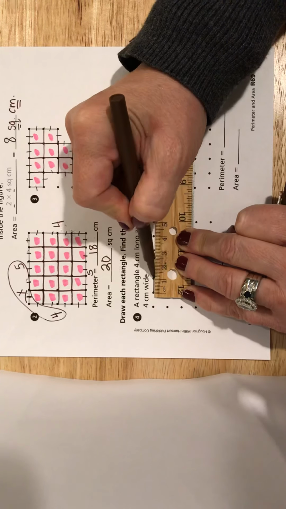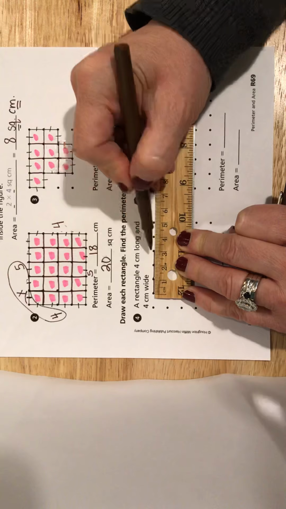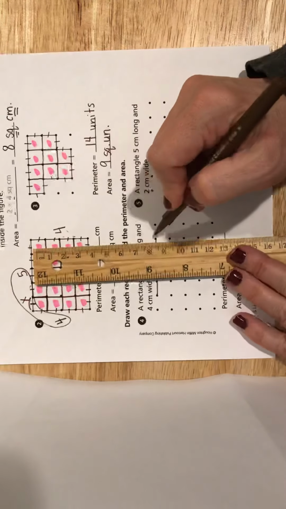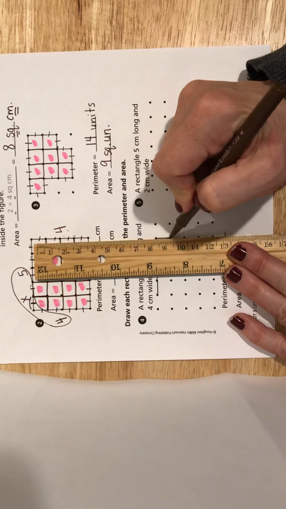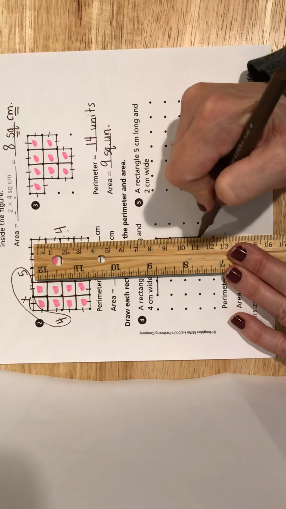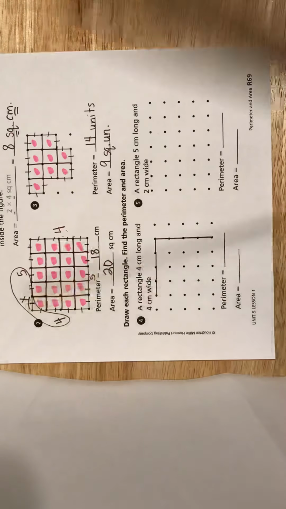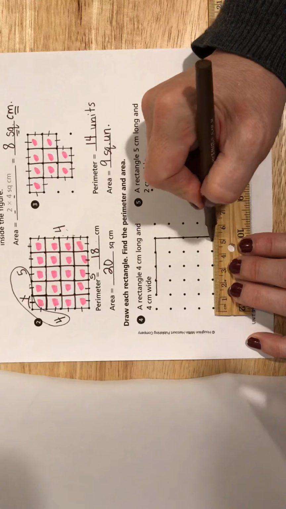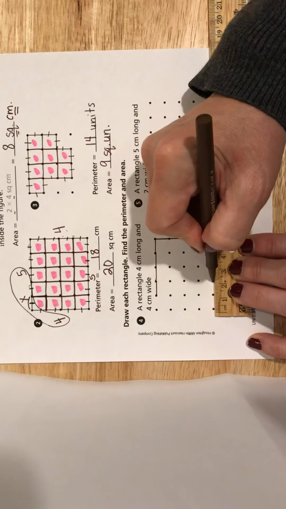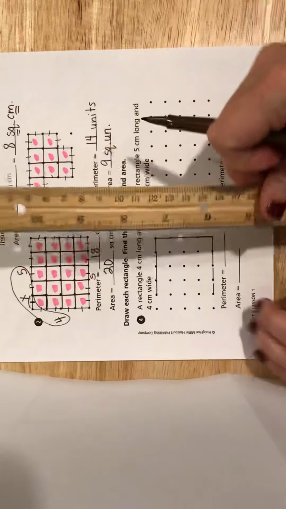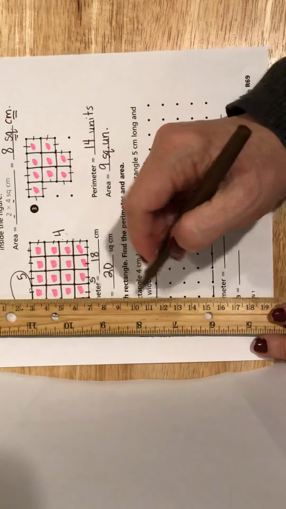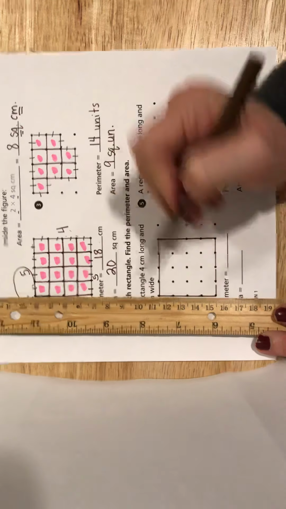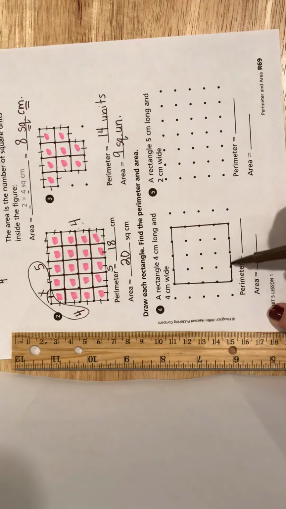So 1, 2, 3, 4, and then 1, 2, 3, 4, and 1, 2, 3, 4. Oops, they didn't quite connect. 1, 2, 3, 4. Okay, so there's my shape.